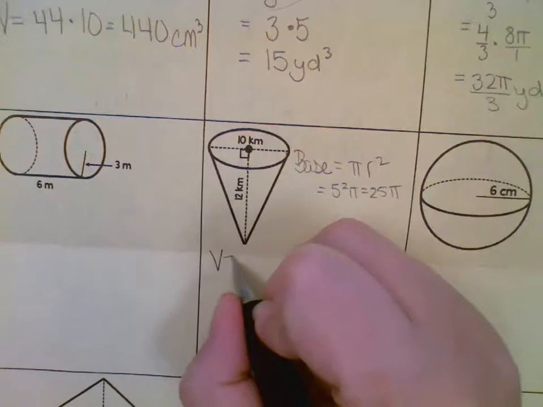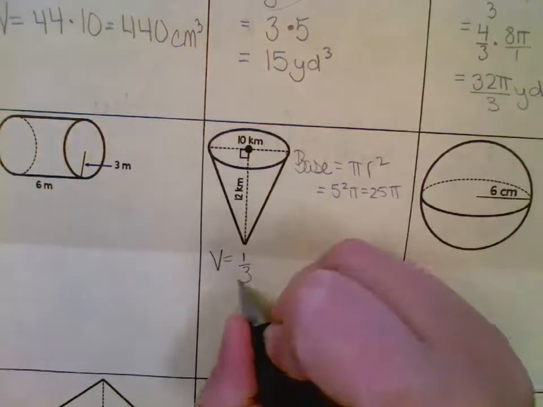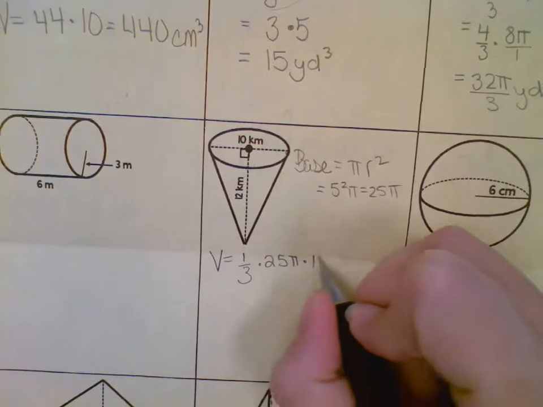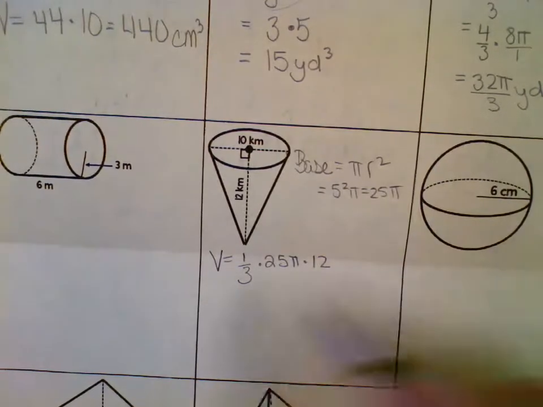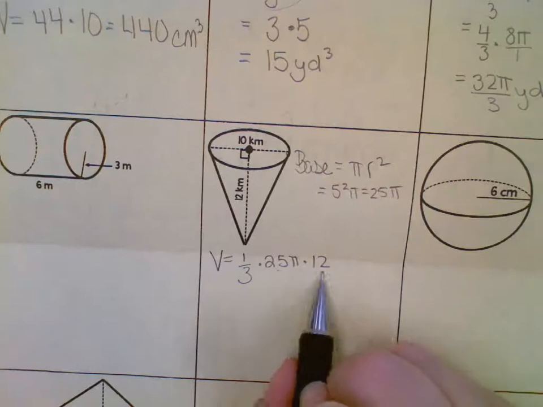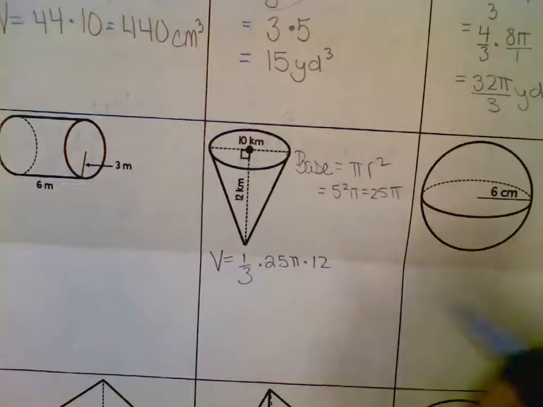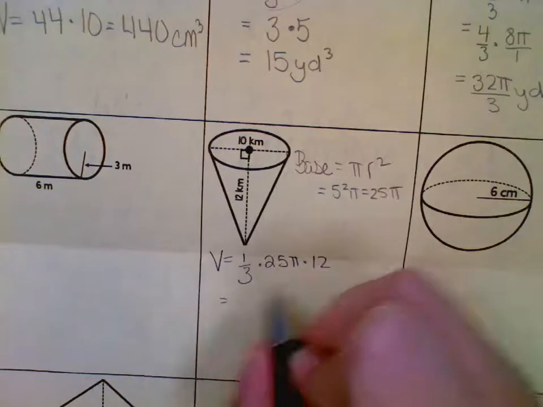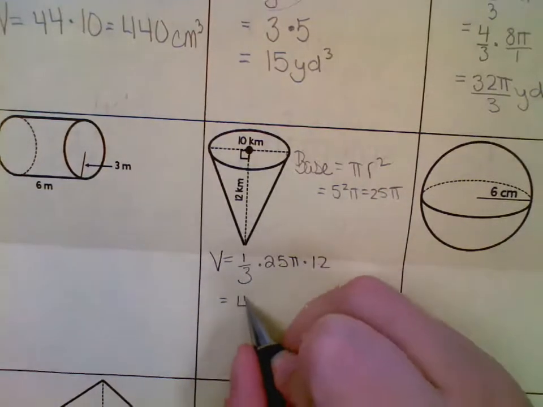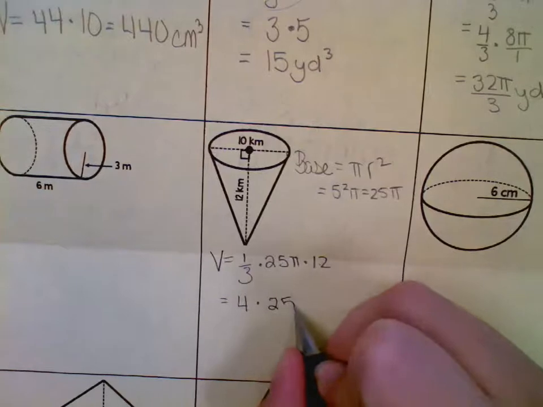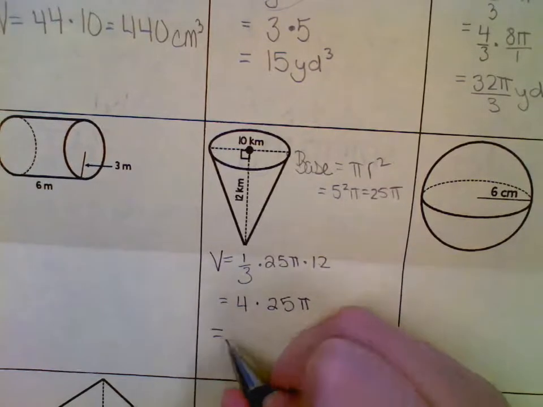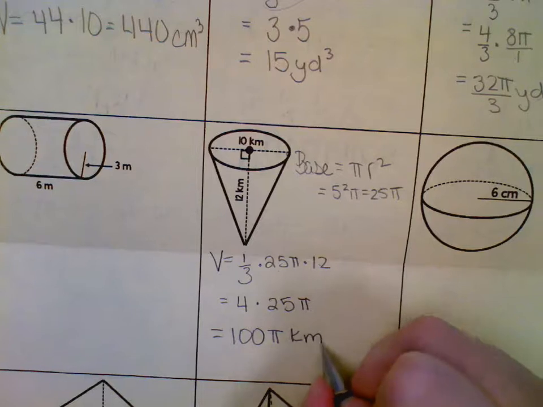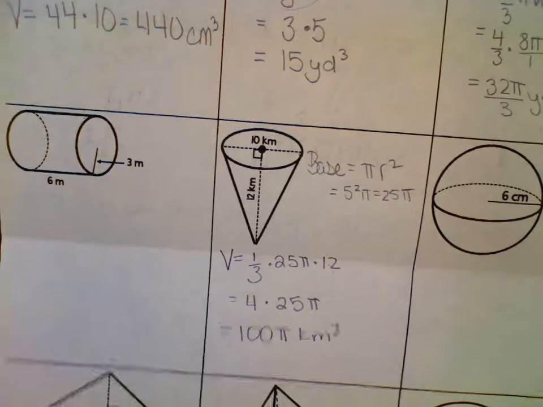So our volume equals 1/3 times 25 pi times 12. So 1/3 area of the base times the height. So for this one, since I can take 1/3 of 12, I'm going to do that first. Or 12 divided by 3 is 4. So 4 times 25 pi equals 100 pi. And our units are kilometers cubed.